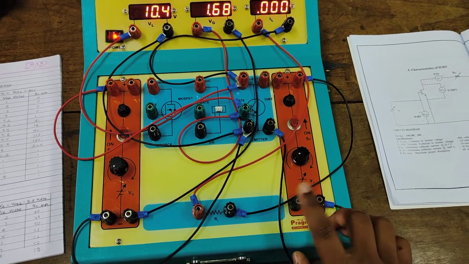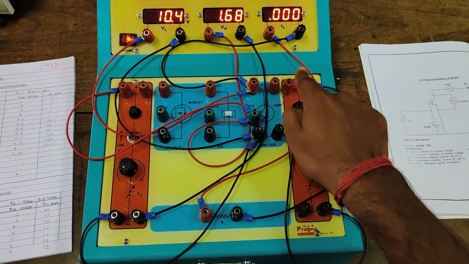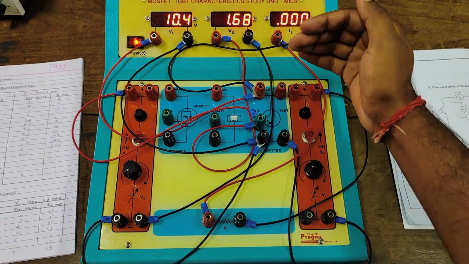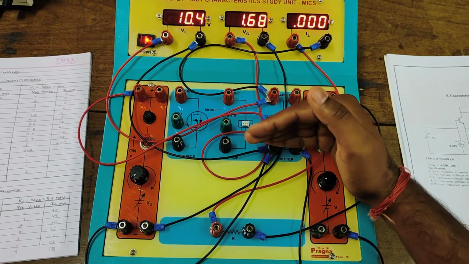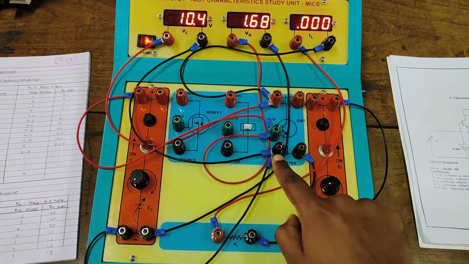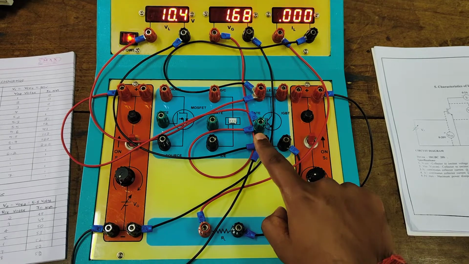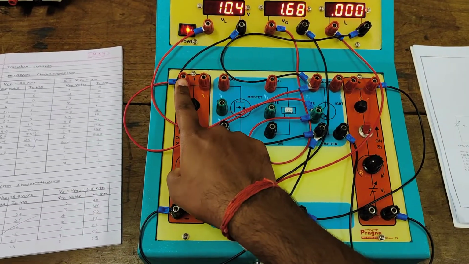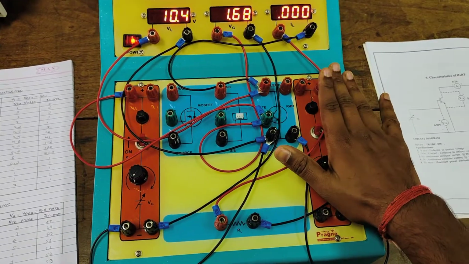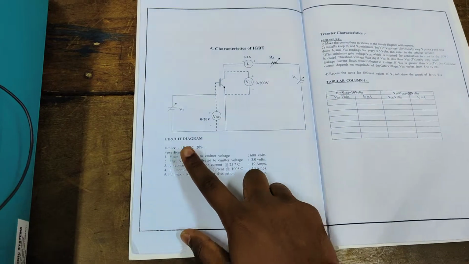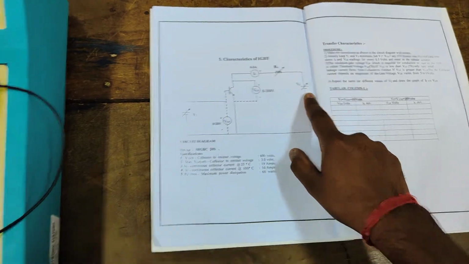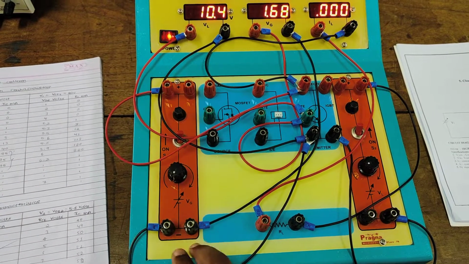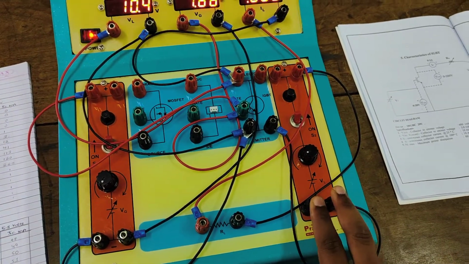Please note that these are common, internally connected, and this also. It is the IGBT main circuit, which has the collector region, emitter region and the gate region. The gate region and emitter region are internally connected, and the collector region is also internally connected. And here the positive is V2, and this is V1 in the circuit. These are also internally connected, same goes here.